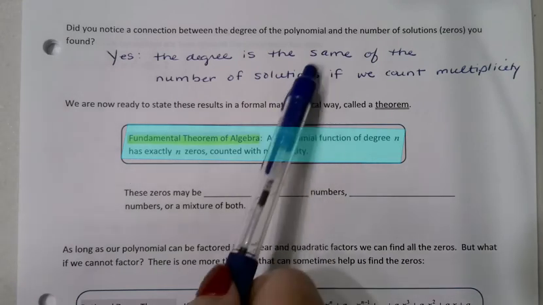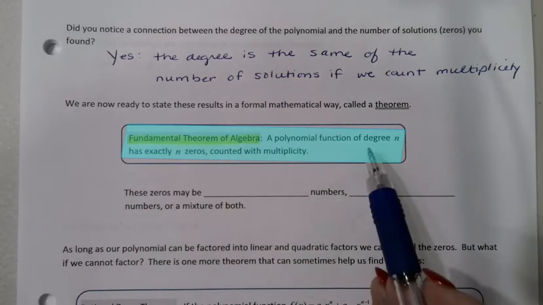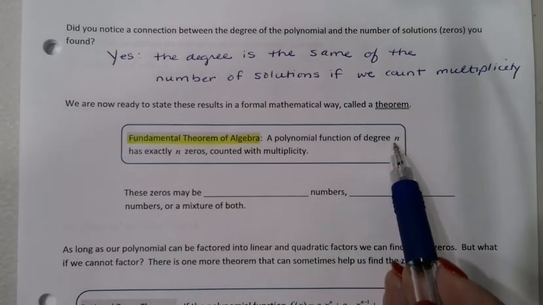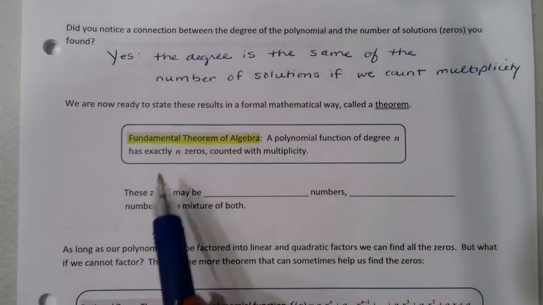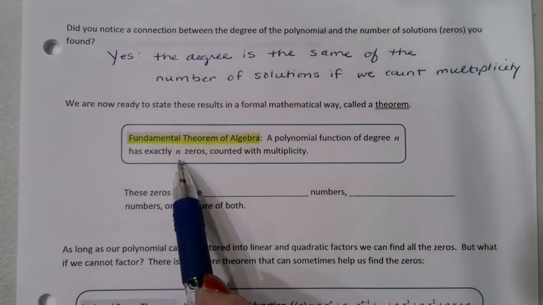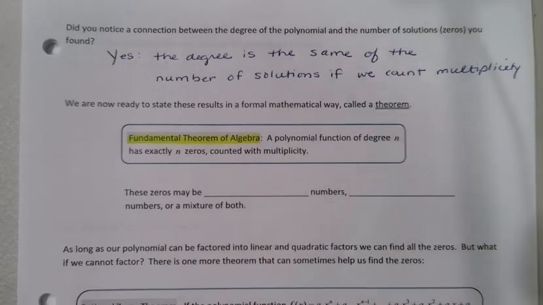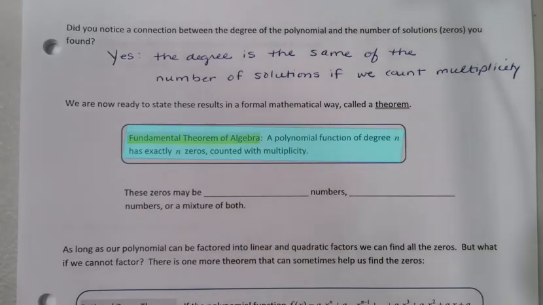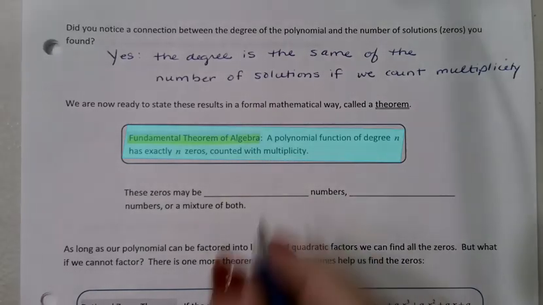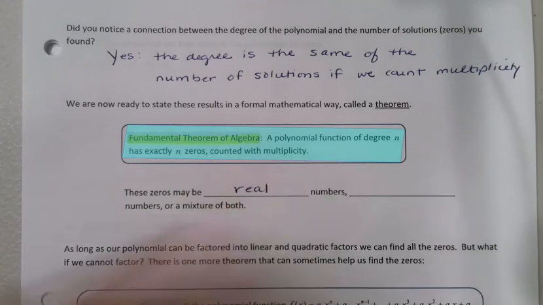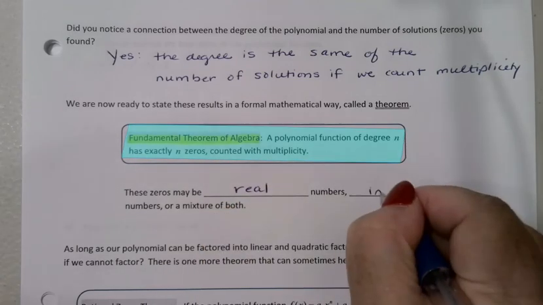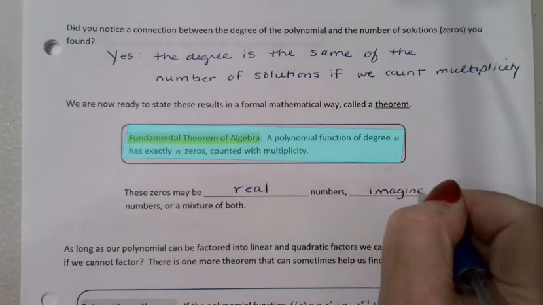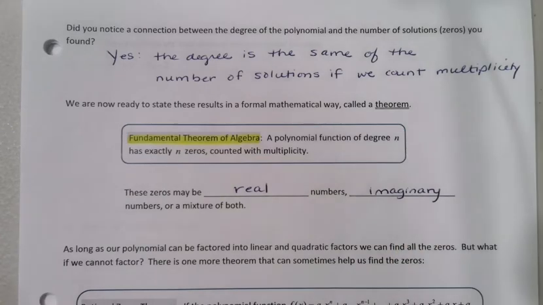It says basically what we set up here. A polynomial function of degree n has exactly n zeros, right? N solutions, if you set it equal to 0, counted with multiplicity. As we saw, those zeros could be real numbers. They could be imaginary numbers. Or they could be a mixture of both, some real and some imaginary.